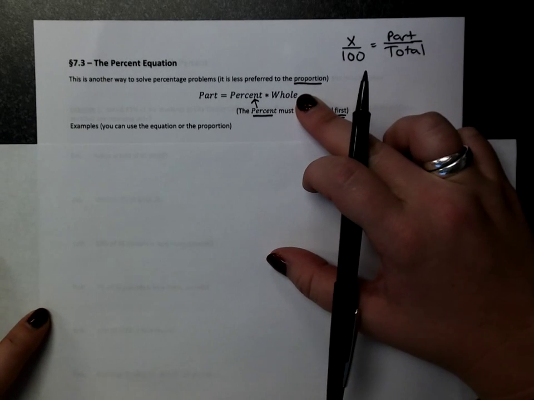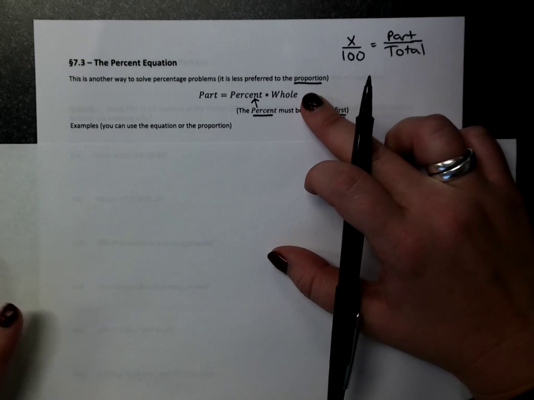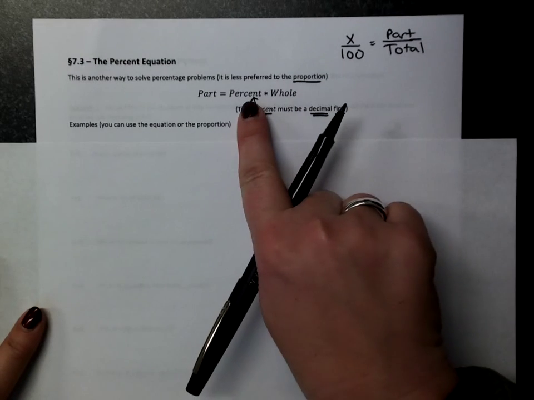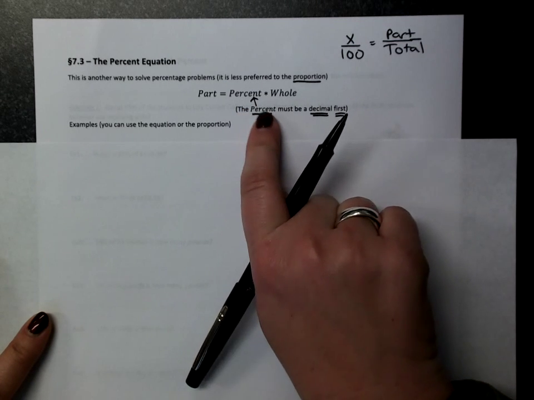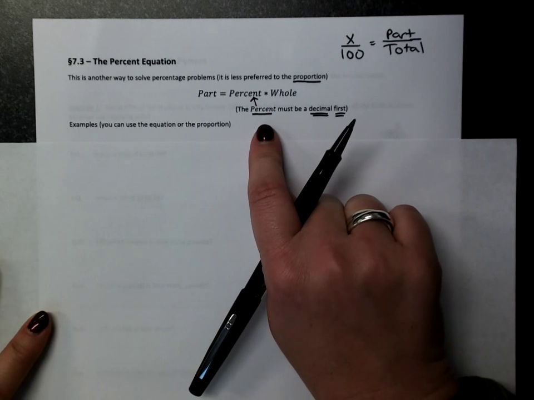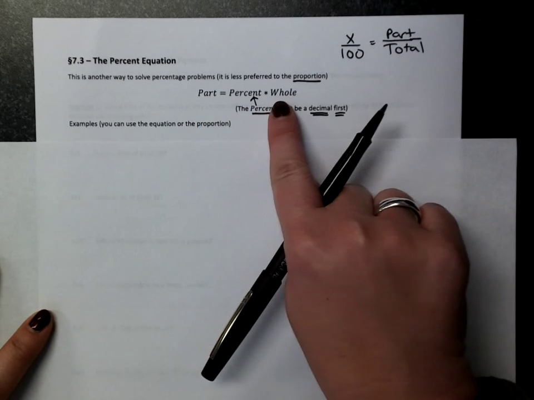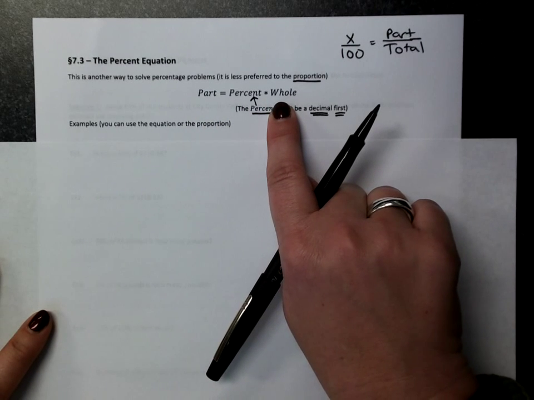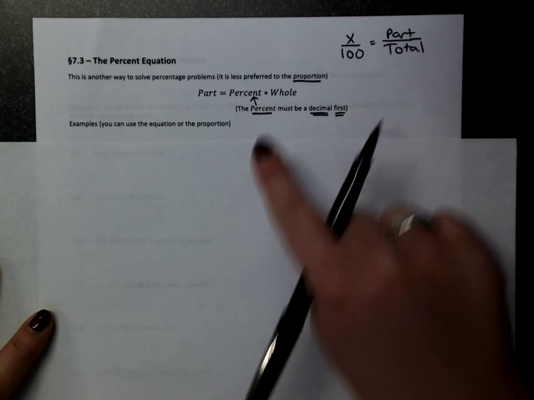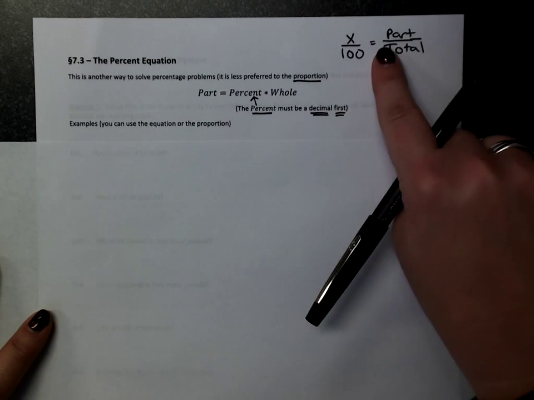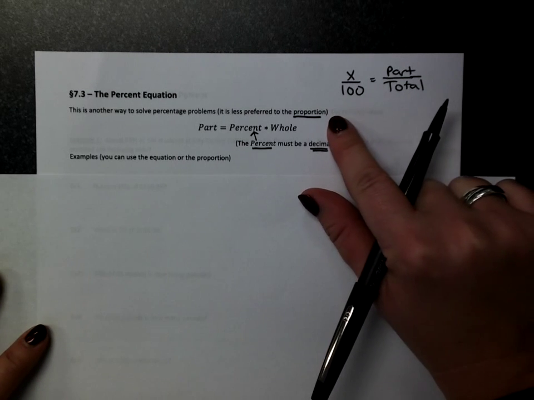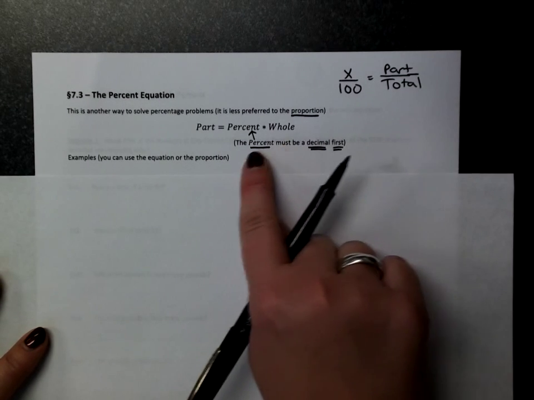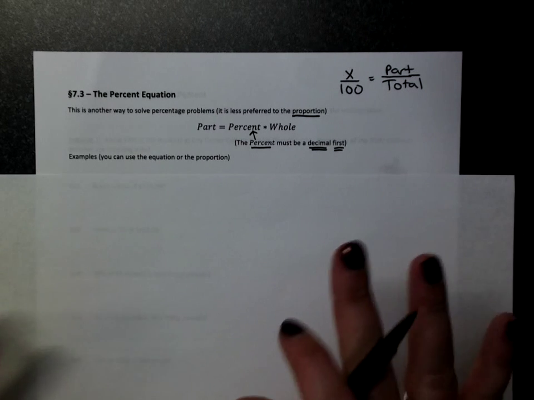So I personally do not recommend the equation. I think it's harder to remember, and you have to convert the percentage before you plug it in. And students tend to forget to do that part. So if you would like to try the equation, that's okay. However, you have to be able to remember one of these two. And I personally think it's easier to remember the proportion than to remember the equation and that the percent has to be a decimal first. So it is your choice.